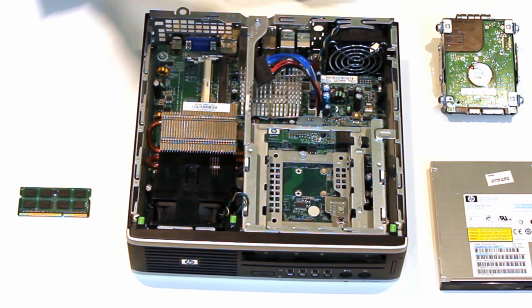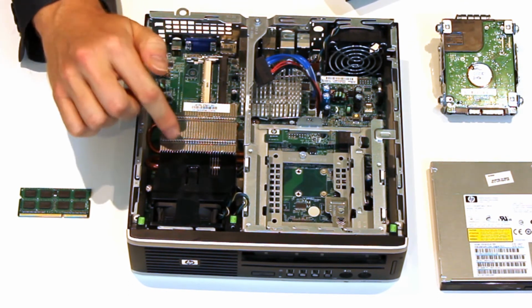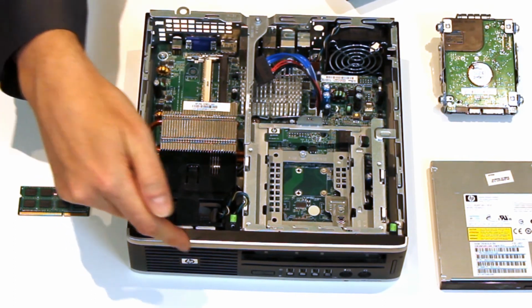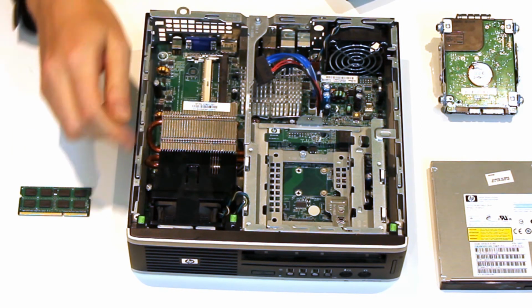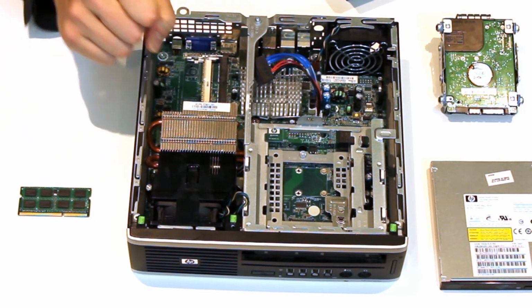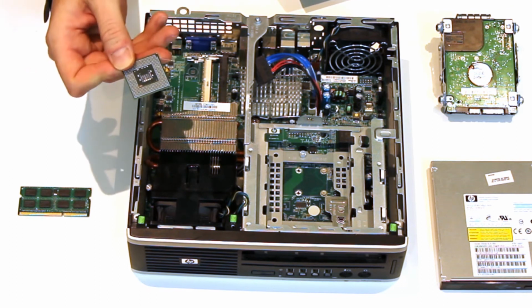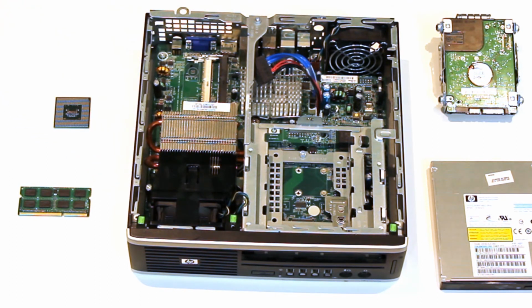The last component is underneath this great big hunk of metal called a heatsink. This hunk of metal exists to keep this component cool. This fan blows air through this metal component which draws heat away from it. I'm not going to take this one out right now, but underneath we have something that looks like this. This is the CPU. Keeping this component cool is vital because as the clock speed increases, the temperature increases. Keeping the CPU cool means we can get more clock speed out of it.